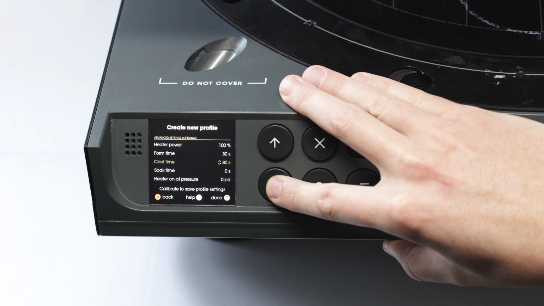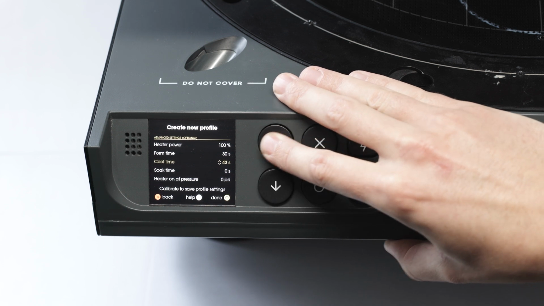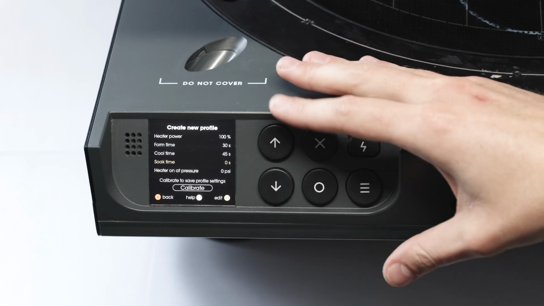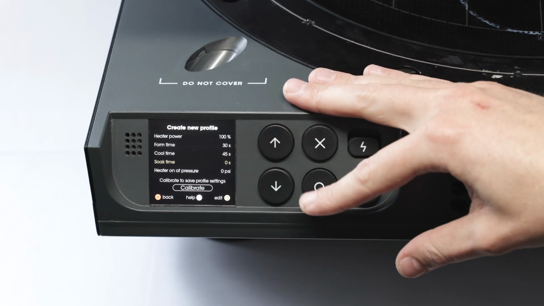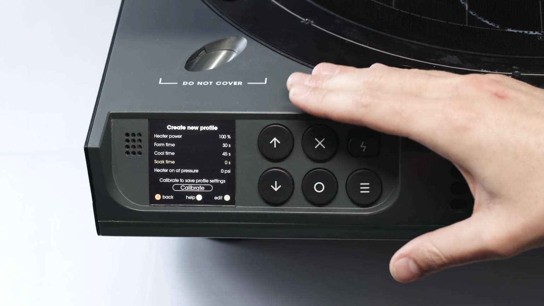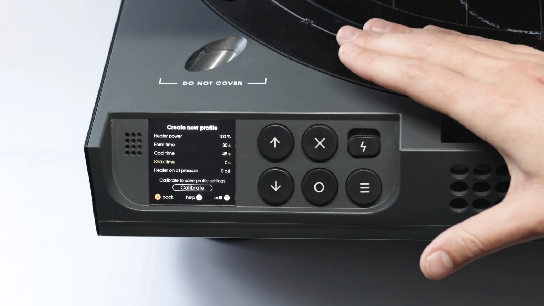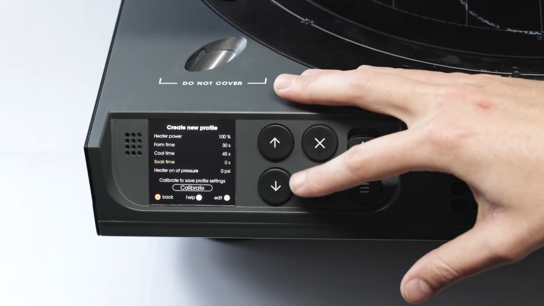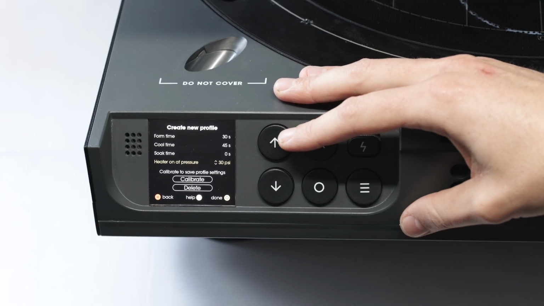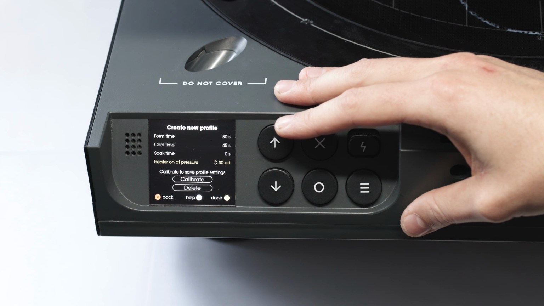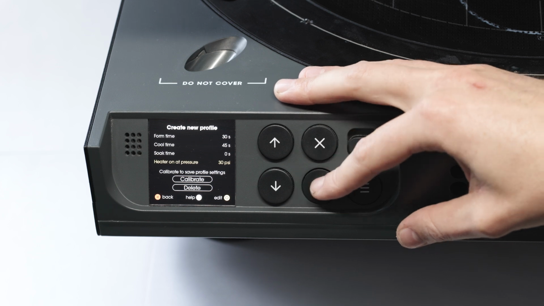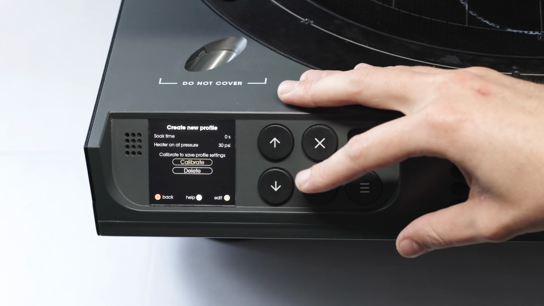Obviously, you can go back into these settings at any point and change them. So you can make a device with this custom profile, decide that you need a little bit more heat, come back into here, change it up a little bit, and then that will save that onto the machine straight away as well. Soak time, this is the amount of time that you're actually leaving the material at the target temperature. We're going to leave this at 0, and heater on a pressure, we're going to set this at 30 psi. This means that the heaters are actually going to come on once the compressor has reached 30 psi in the tanks. Once we've got all of those keyed in, we're going to press calibrate.